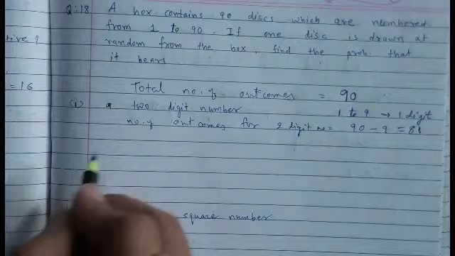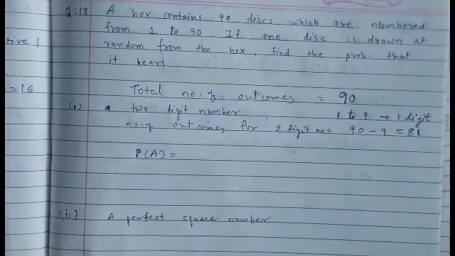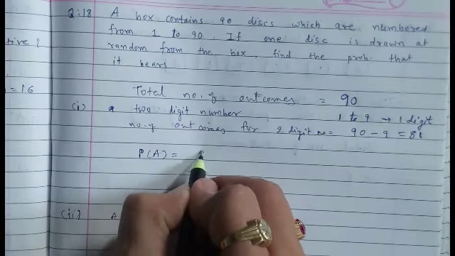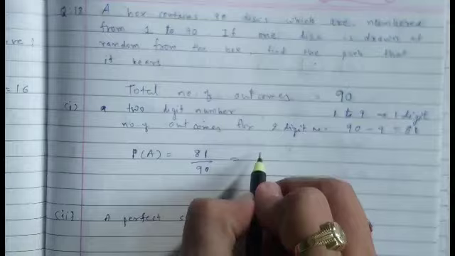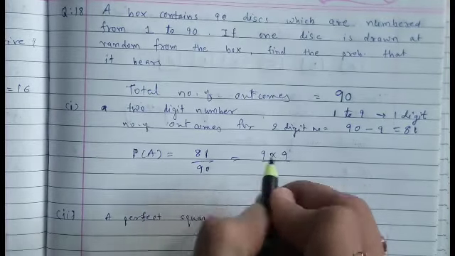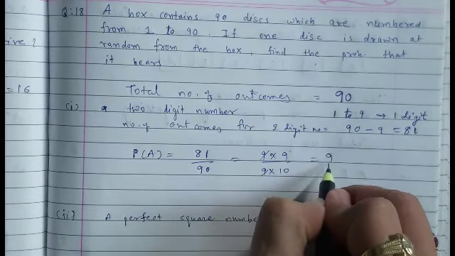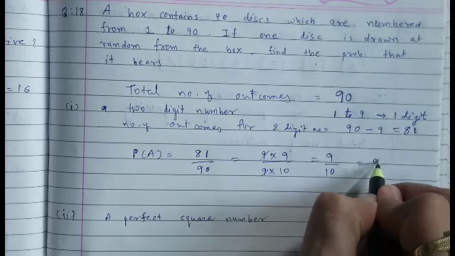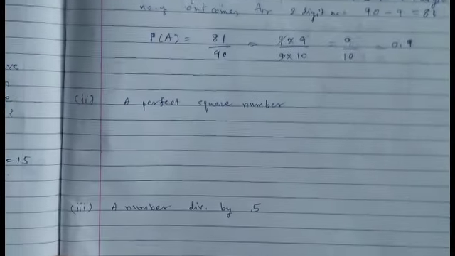Now according to the formula, if we call this probability of A, event A, in this case the number of favorable outcomes is 81 and the total number of outcomes is 90. 81 is 9 multiplied by 9, 90 is 9 multiplied by 10, so our answer is 9 by 10 or 0.9. Let's move on to the second one.